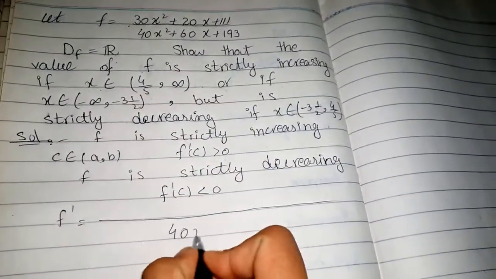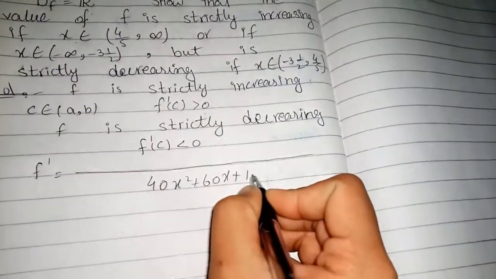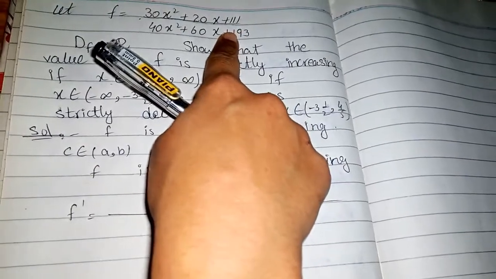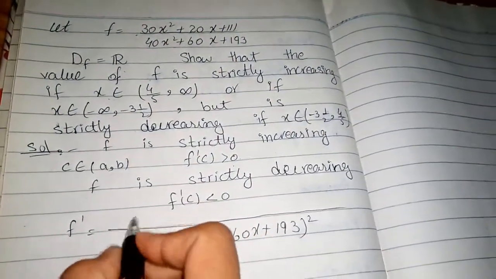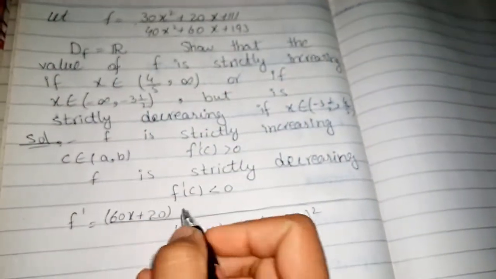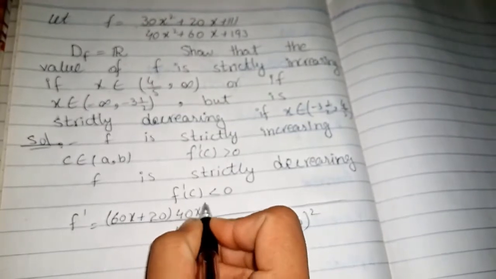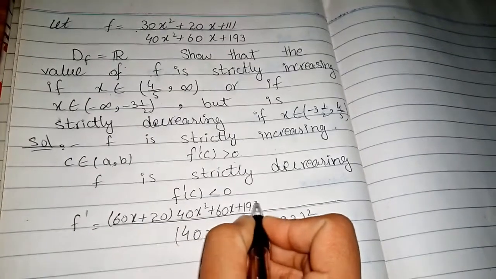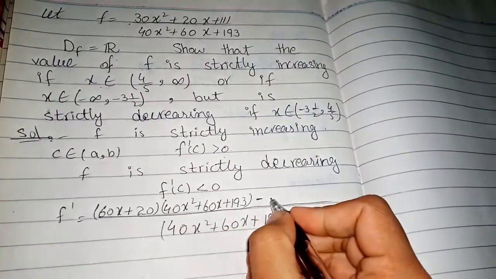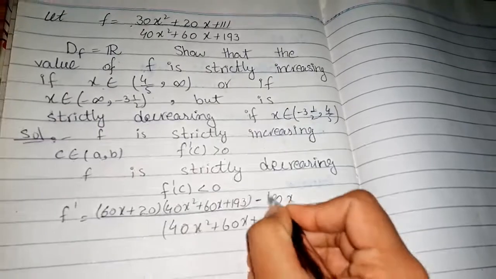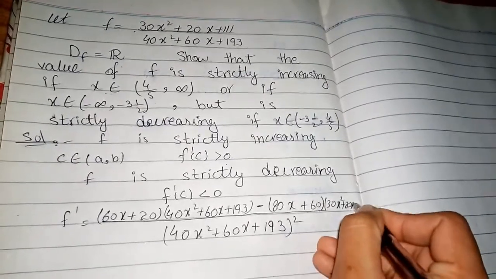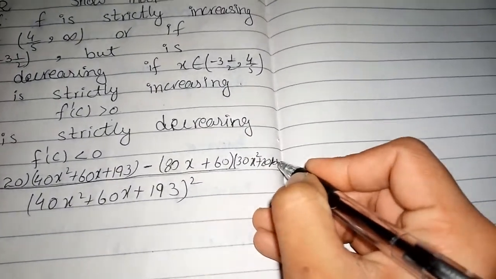The denominator is (40x square plus 60x plus 193) whole square, and we take the derivative of the polynomial in the numerator, so we have 60x plus 20, and the constant value has derivative 0, times 40x square plus 60x plus 193, minus the derivative of the denominator, 80x plus 60, times 30x square plus 20x plus 111.